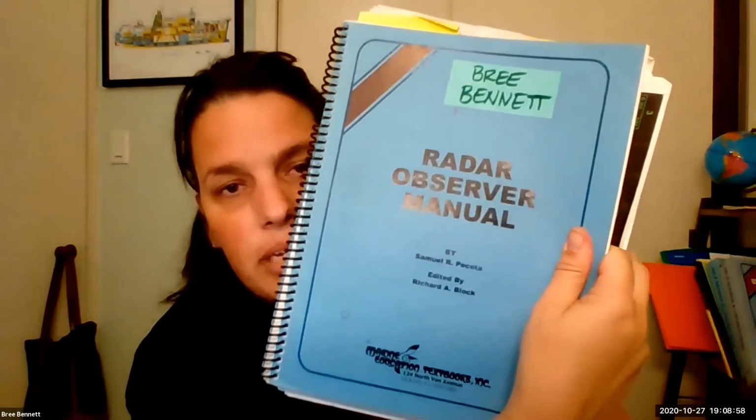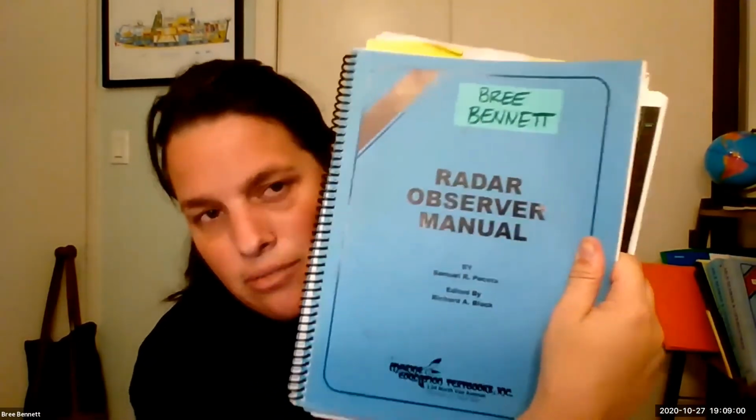Let's see. I was just looking it up. I don't know if any of you have seen this book before, the Radar Observer Manual. Highly recommended. It's probably only a couple bucks on Amazon. It's a pretty small little book if you're really interested in radar. If you're not, no need. They have a lot of practice problems. That's where I get a lot of the practice problems from. So we'll be diving into that.